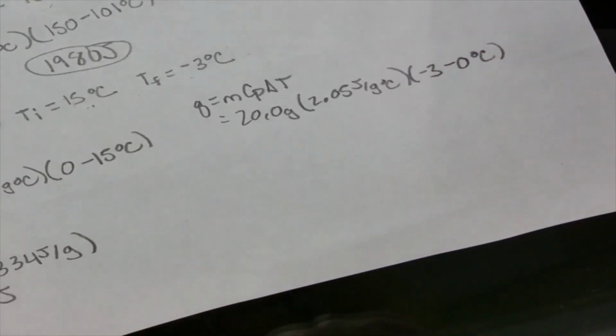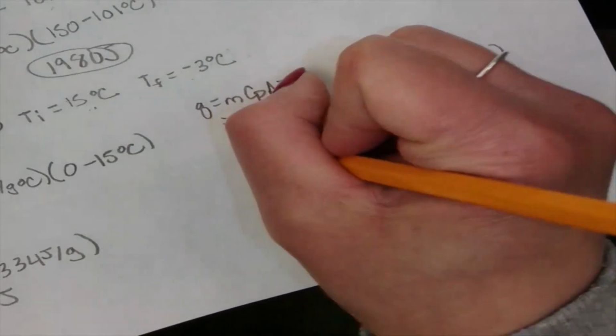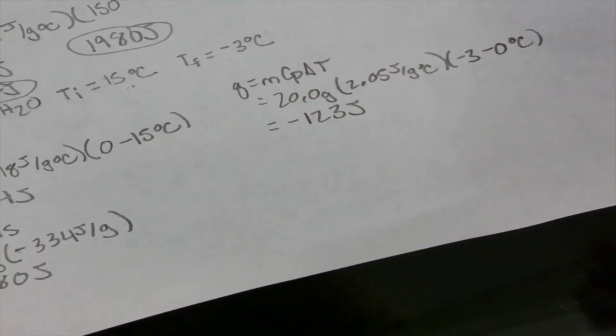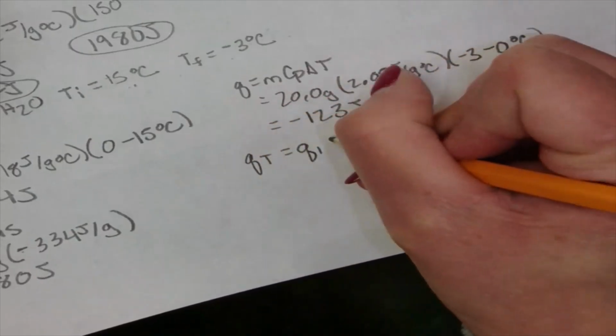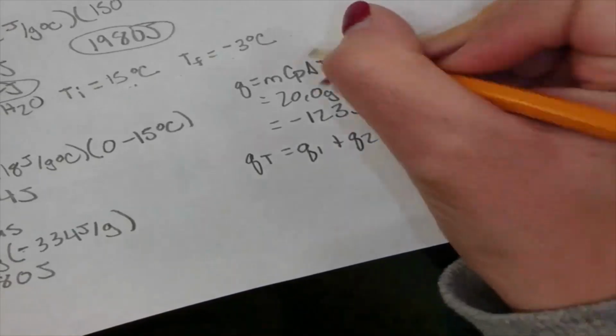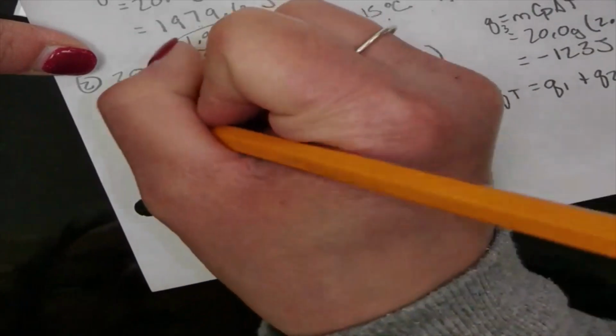Be careful, this really tricks students up sometimes. Students really get messed up with their final and their negative. Pay attention to your heating curve. So when I plug that in, I get a negative 123 joules. So how much total heat? Q total is going to be my Q1 plus my Q2 plus my Q3. So that was my 3, my 2, and my 1.